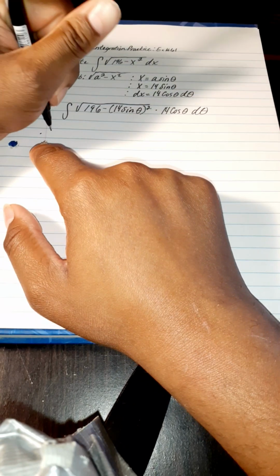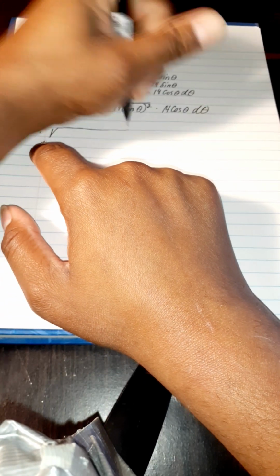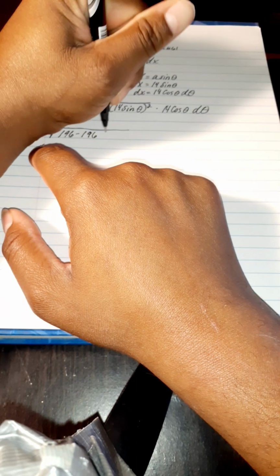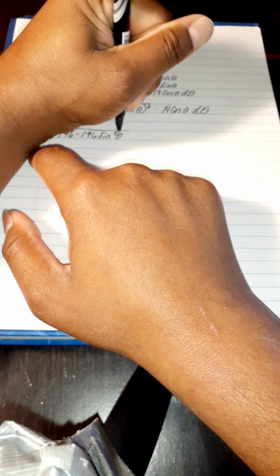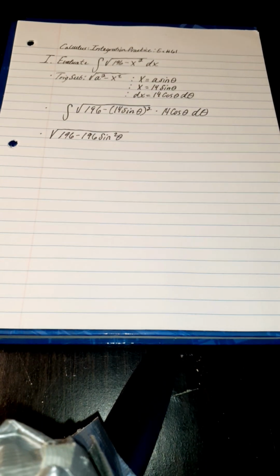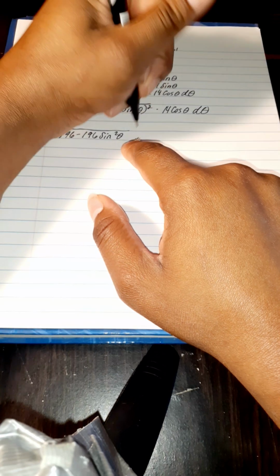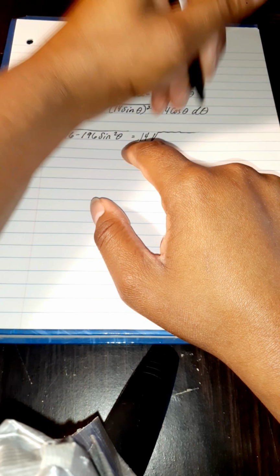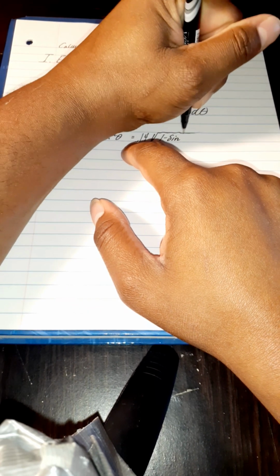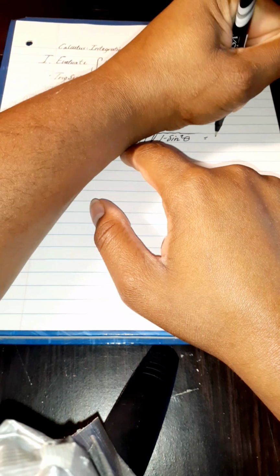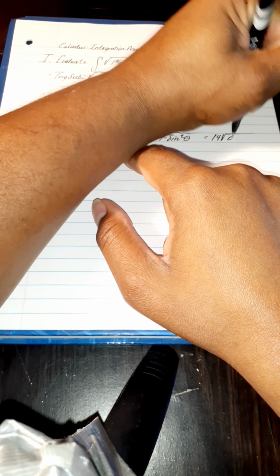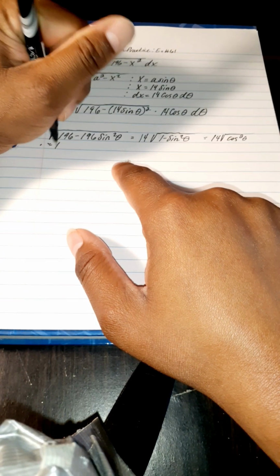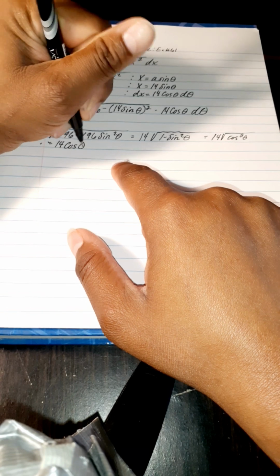We then go ahead and take care of the square root. So we'll get the square root of 196 minus 196 sine squared theta, because we're squaring both the 14 and the sine. And so with just a little simplification, we'll get 14 times the square root of 1 minus sine squared theta, which we know will just give us 14 times the square root of cosine squared theta. And everything just simplifies out to 14 cosine theta.